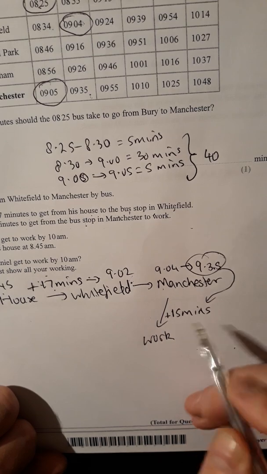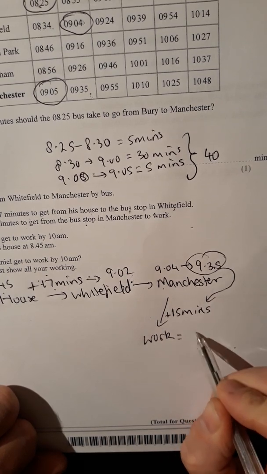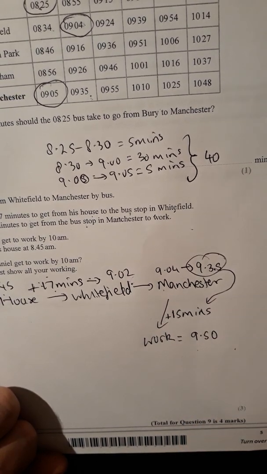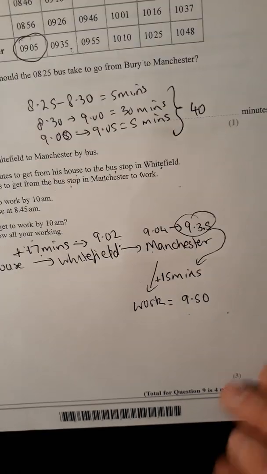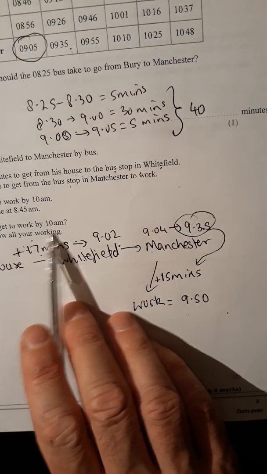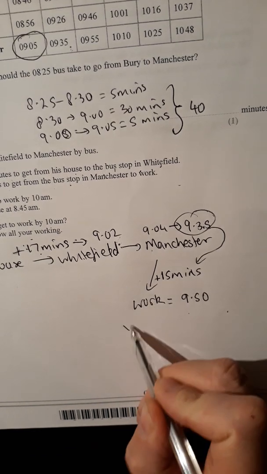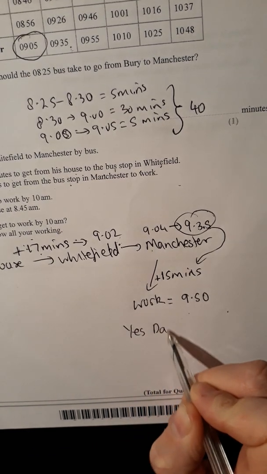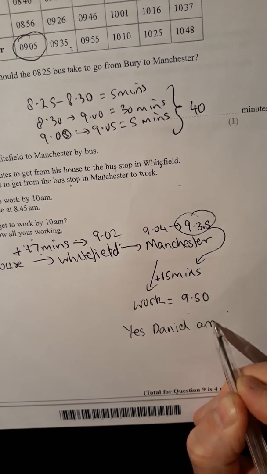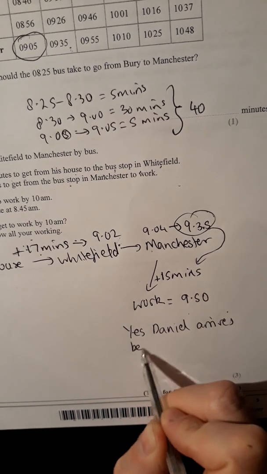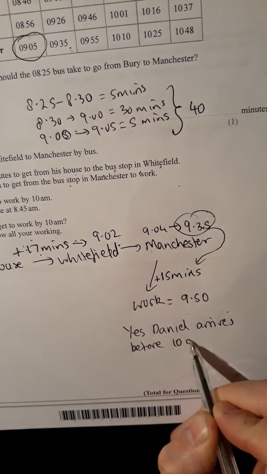You add 15 minutes, that will take you to work at 9:50. What was the question asking? Does Daniel get to work by 10 a.m.? You must show all your working. Well, there's my working, that's not a problem. Does he get there by 10? Yes, Daniel arrives before 10 a.m.